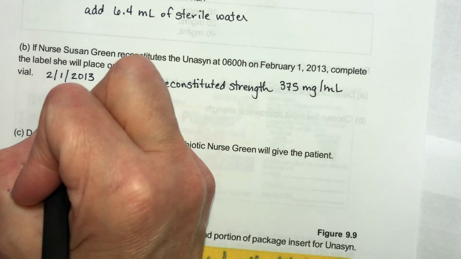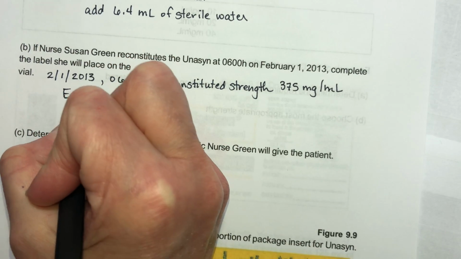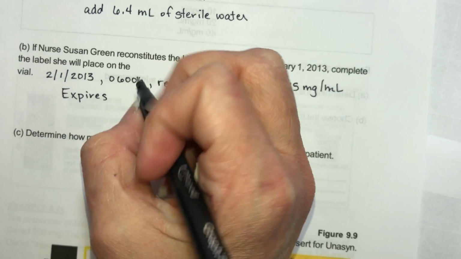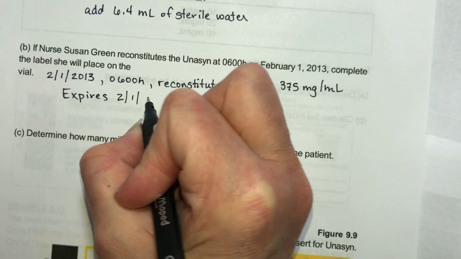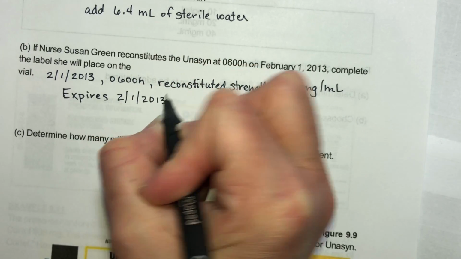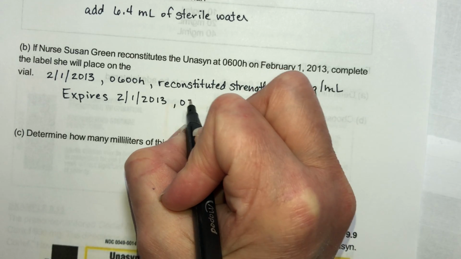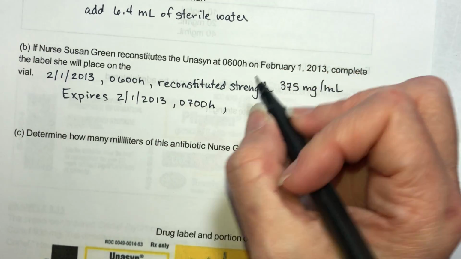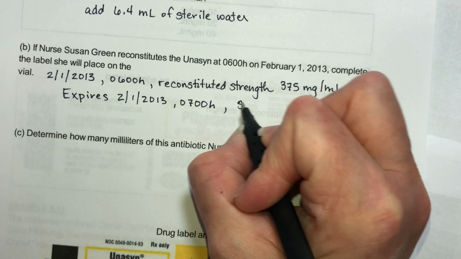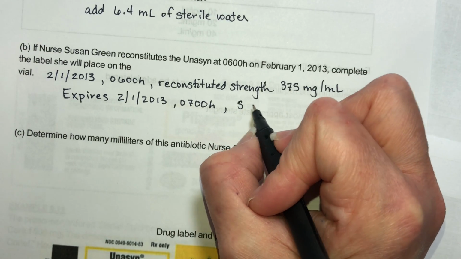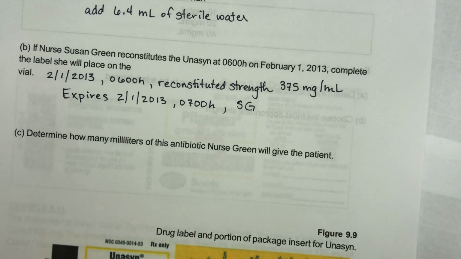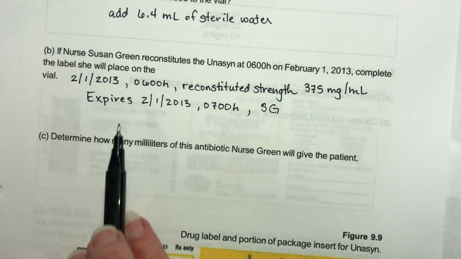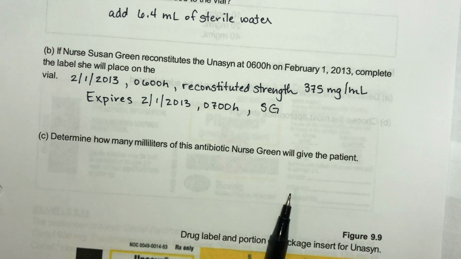It's going to expire at 2/1/2013 at 0700 hours. And then the nurse would give her initials, so SG. This way, if somebody else comes behind you and they need to give the same drug within that 1 hour, you have everything labeled. They'll know for sure that it's okay.